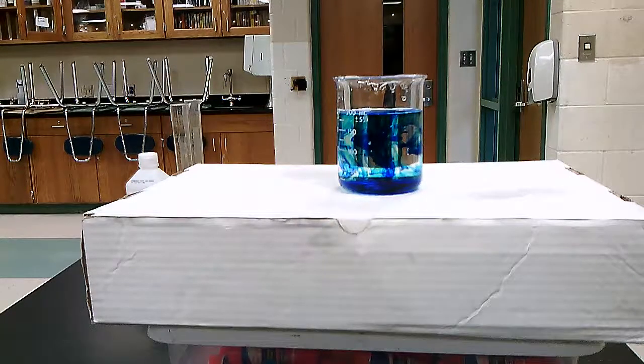Okay, just by the fact that I dropped in the blue dye at the surface, you can see what happens to that dye over time. I want you to be thinking about how this relates to kinetic particle theory.